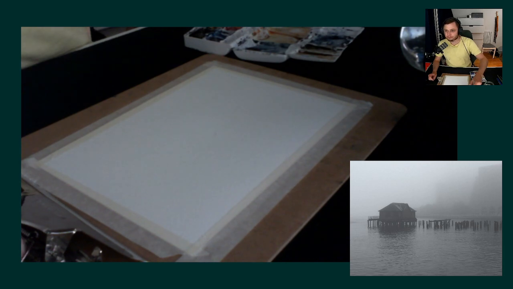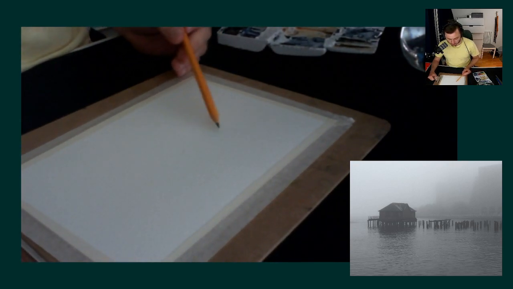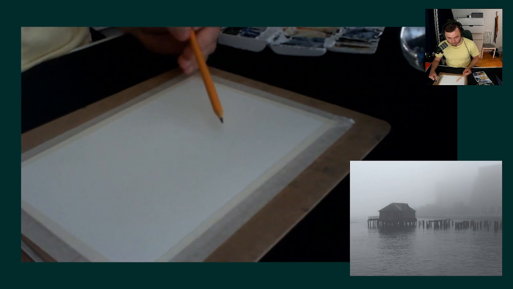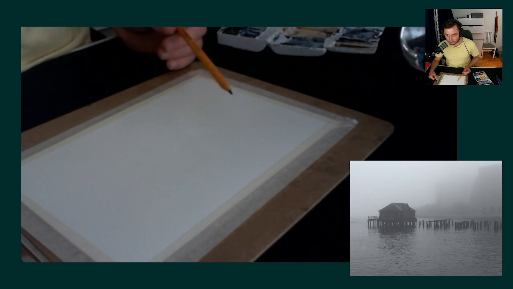So how is this? Basically, there's a house. Yep, the shadow under the house, and then all of this in the background.